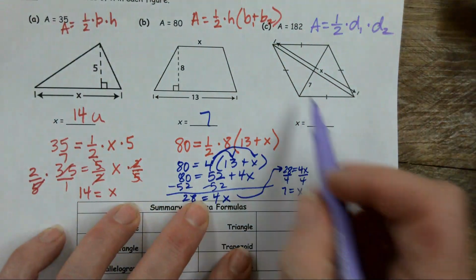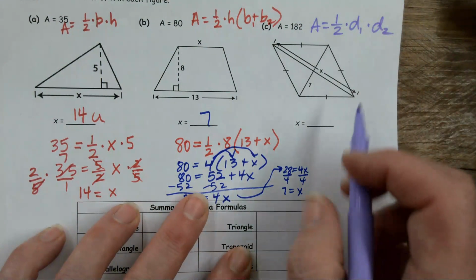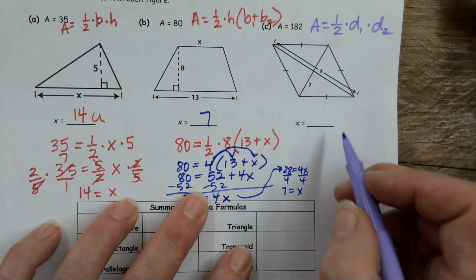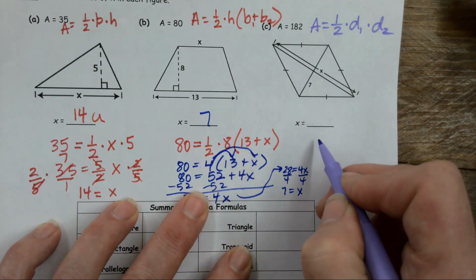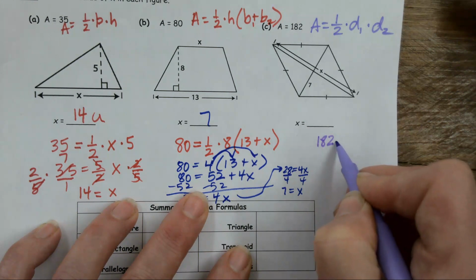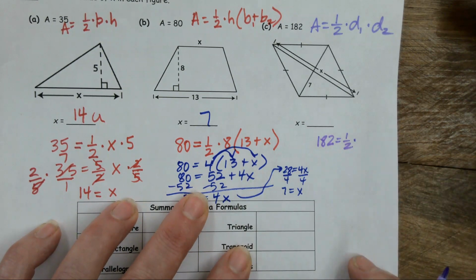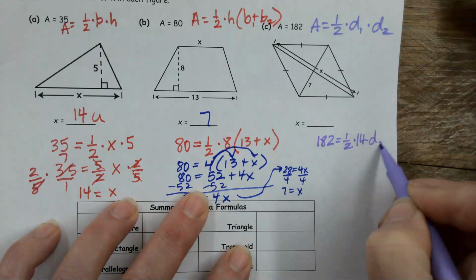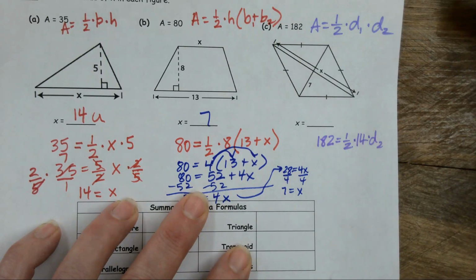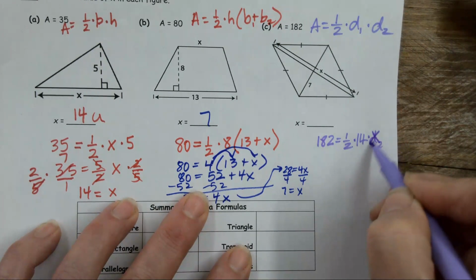All right, area equals 1/2 diagonal 1 times diagonal 2. Let's go ahead and put this in. I know the area, 182, 1/2 times, what's the length of diagonal 1? 14. And diagonal 2, I don't know. Actually, they told me it's x, so I'll put x in that spot.